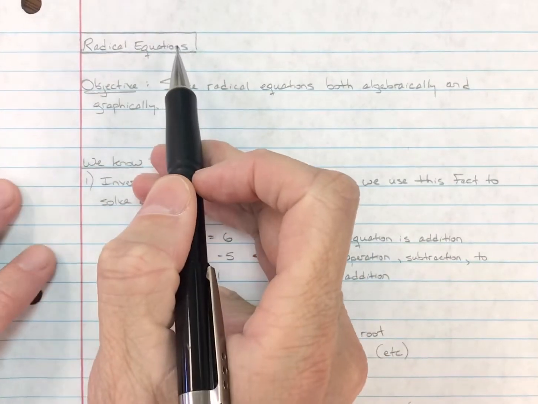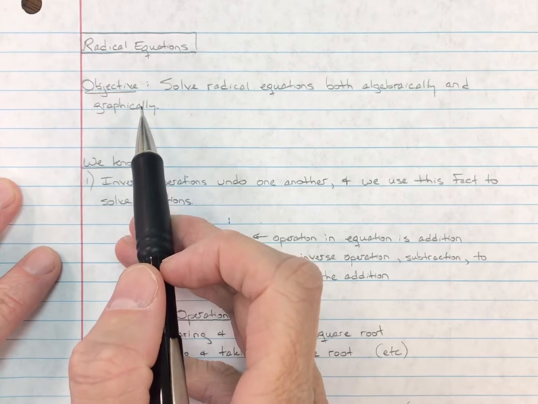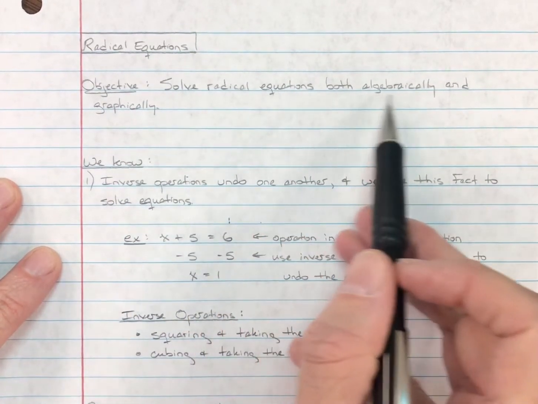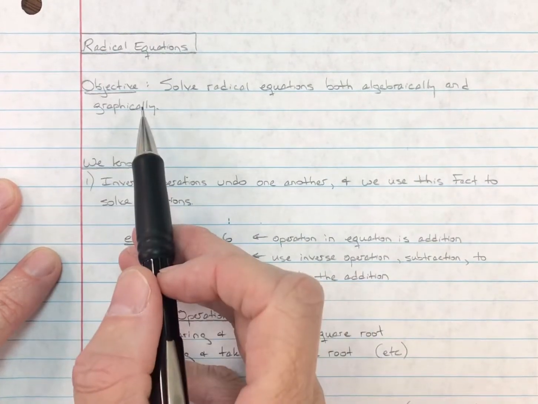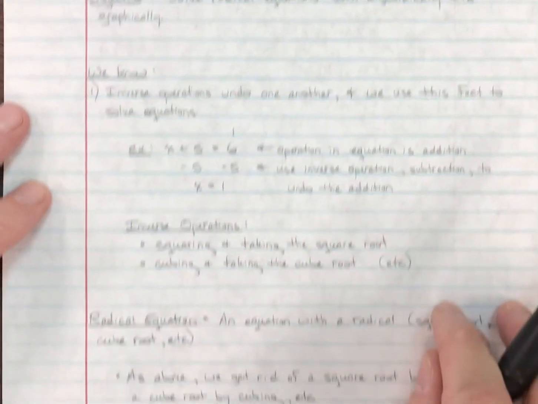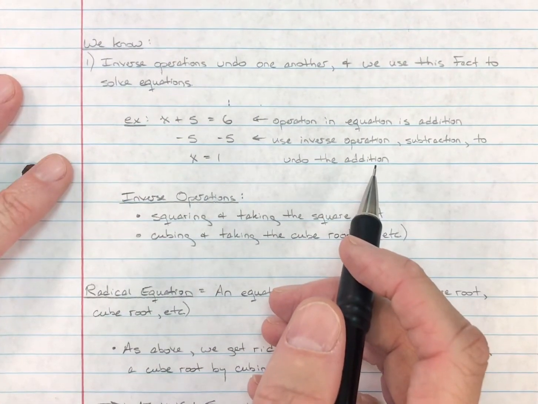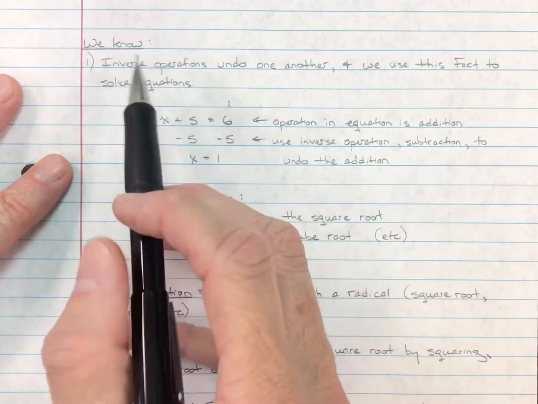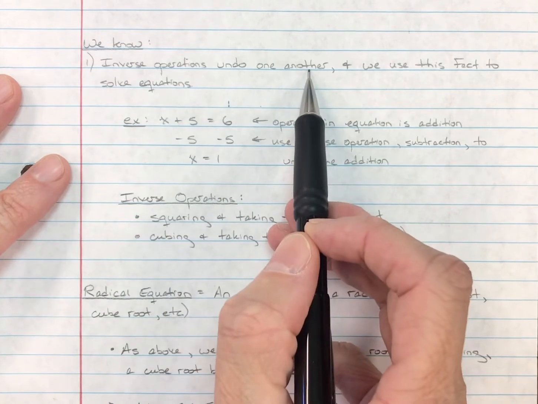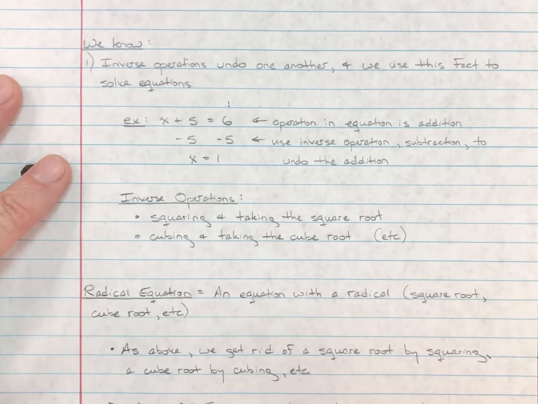Radical equations. All right, so our objective for this video lecture, we want to solve radical equations both algebraically and, of course, graphically. So let's begin by recalling what we already know that's going to be useful for this lecture. We know that inverse operations undo one another, and we use this fact to solve equations.